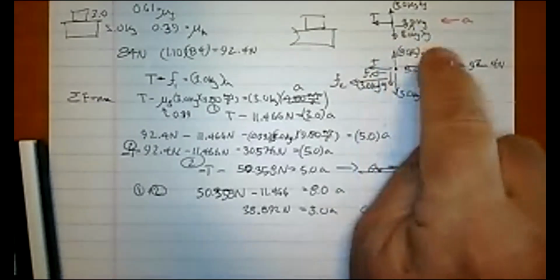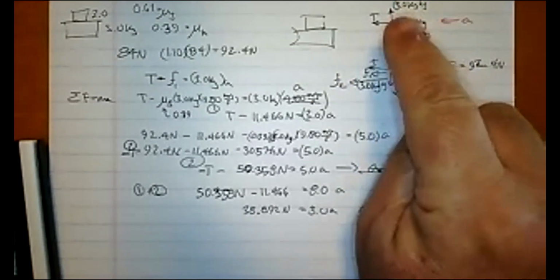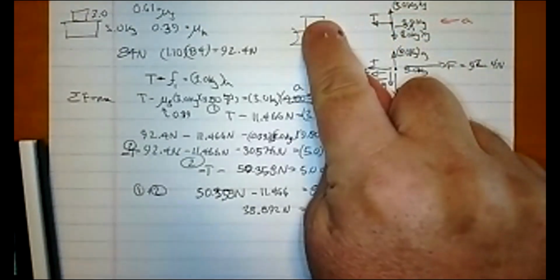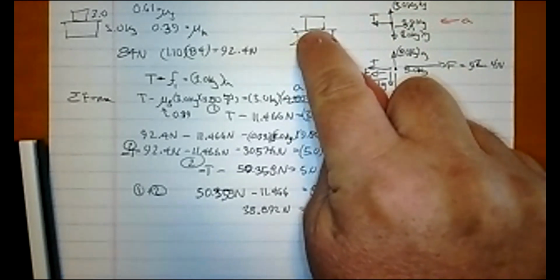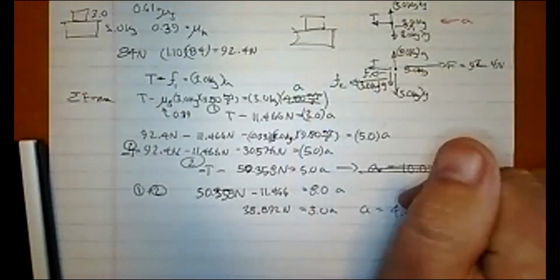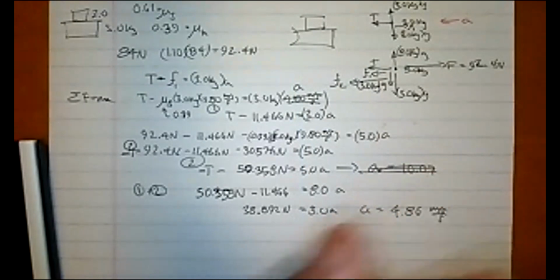You've got to remember that Newton's third law is at play here. If there's a normal force on the 3 kilogram mass, then that normal force has to be supplied from something, and that happens to be coming from the 5 kilogram mass. So that means that's going to be acting downward by Newton's third law on the 5 kilogram mass. Does that make sense? Yes, sir. That makes sense.